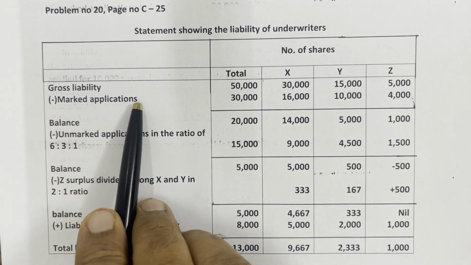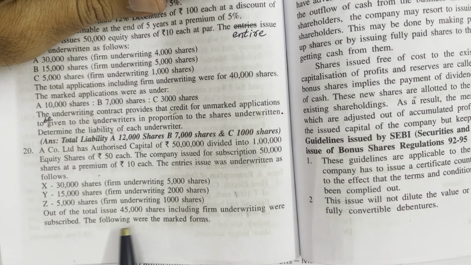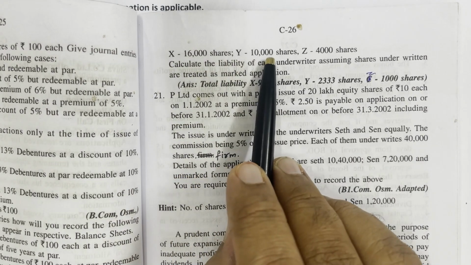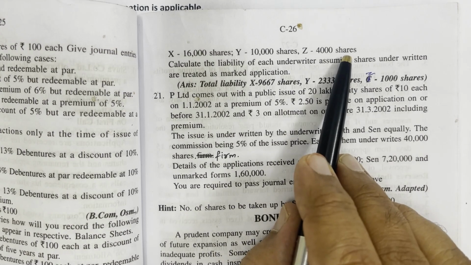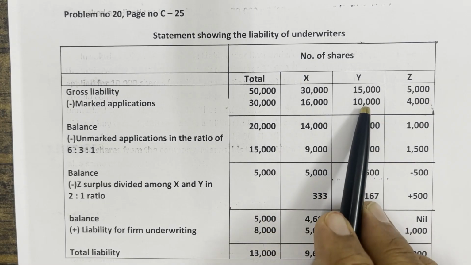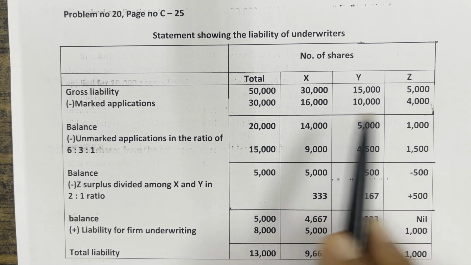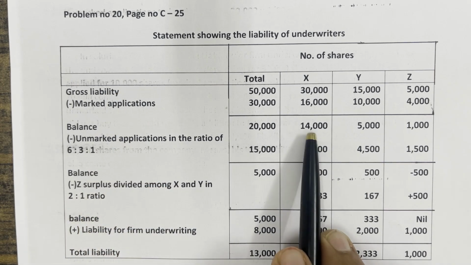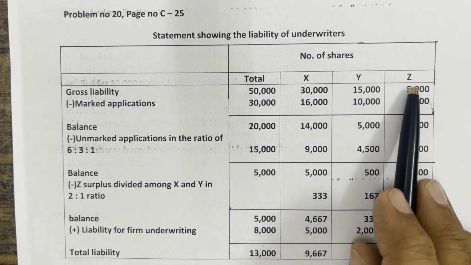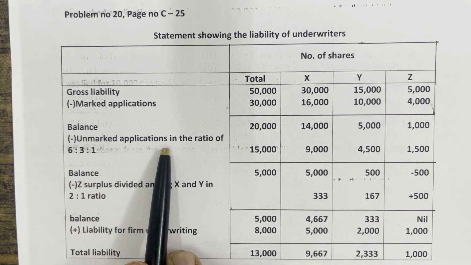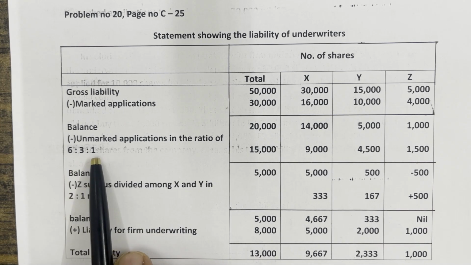Minus marked applications. See the question? The following were the marked forms: X 16,000 shares, Y 10,000 shares, Z 4,000 shares. These three numbers we have to take here: X 16,000, Y 10,000, Z 4,000. If you subtract these marked applications from gross liability, the remaining shares are X 14,000, Y 5,000, Z 1,000. Minus unmarked applications in the ratio of 6:3:1.